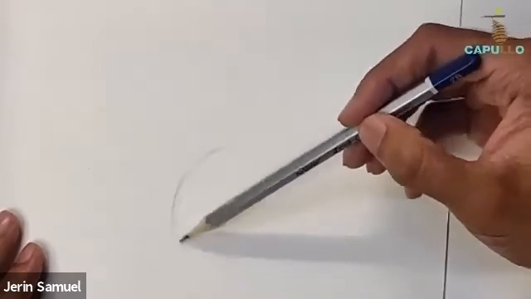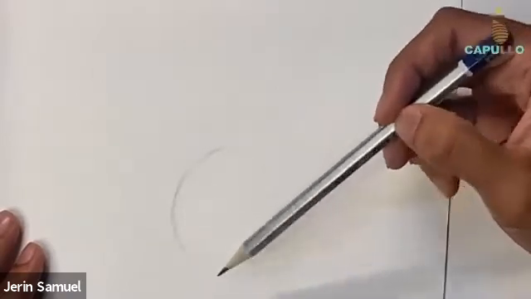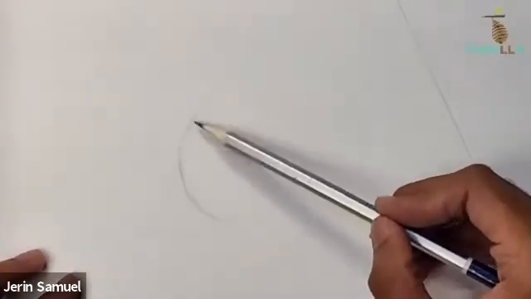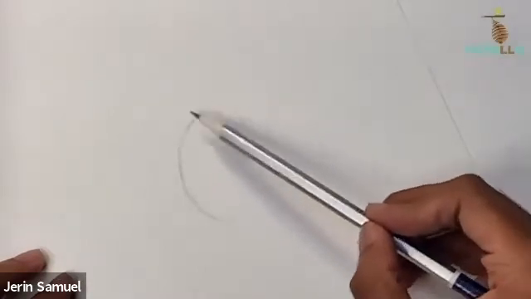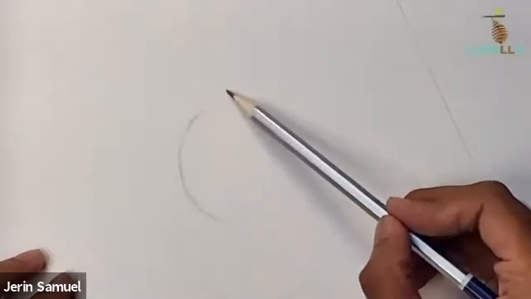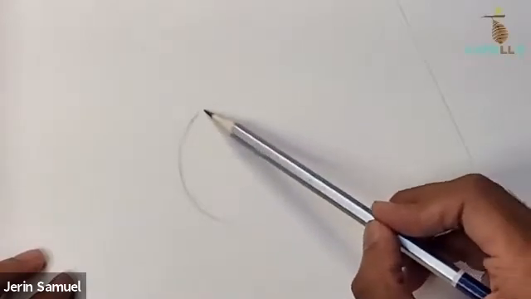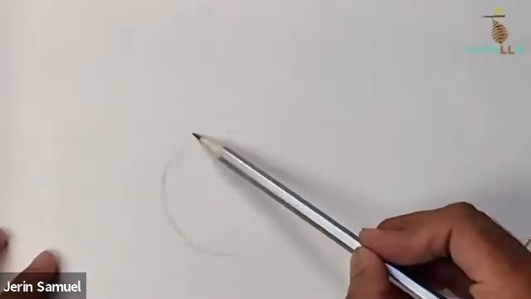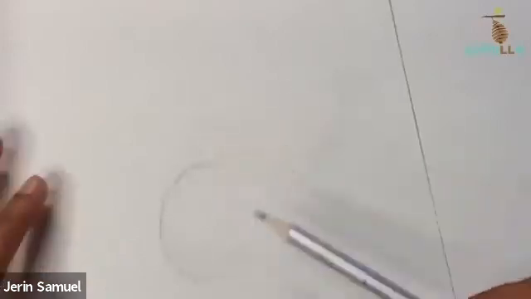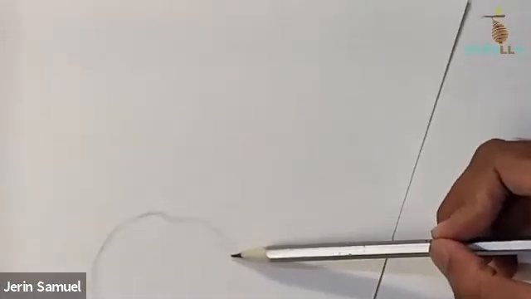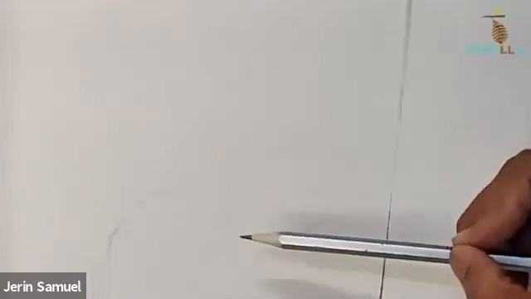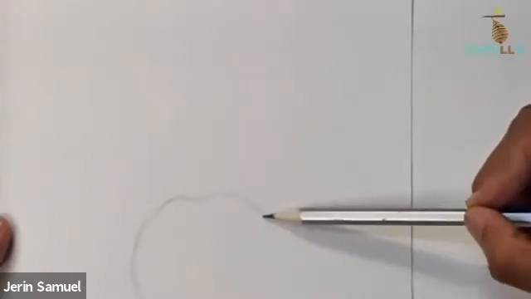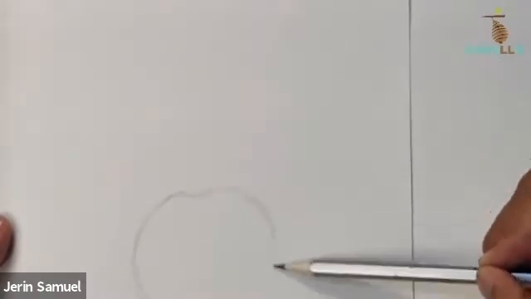Watch and observe how I'm drawing this cherry. You have to make a circle, but we are not making an exact circle shape. We need some curves and grooves in between. I'm making it very light because if there is any mistake or if I'm not happy with the shape, I can just erase it and do it again. So let's do the first step very lightly.